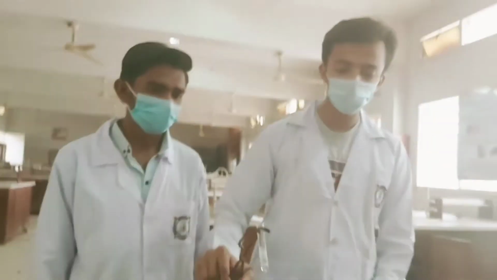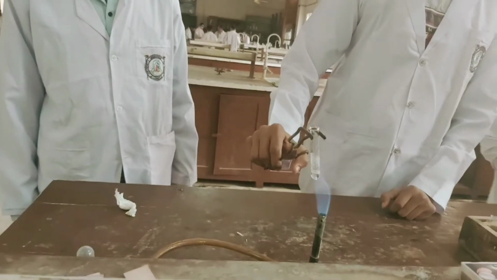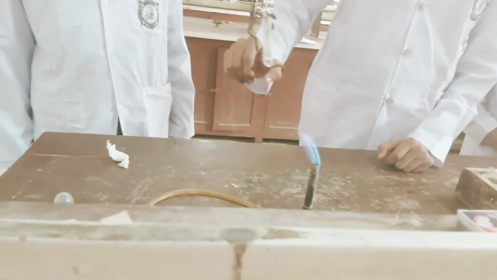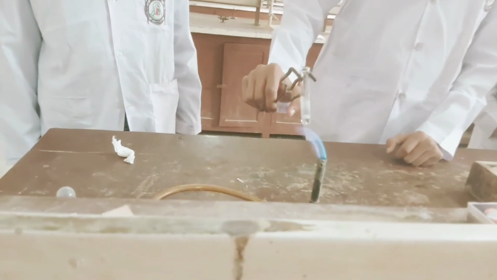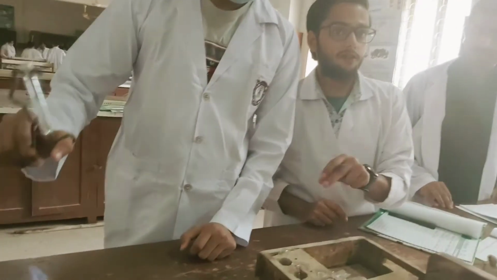So this is at room temperature. It was not soluble. We are heating gently. Okay, so now you are warming it on the Bunsen burner to check the solubility of our unknown organic compound in carbon tetrachloride. So that's great. Ma'am, we note both readings, on heating and on cold.